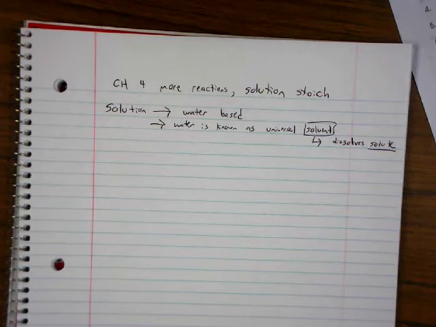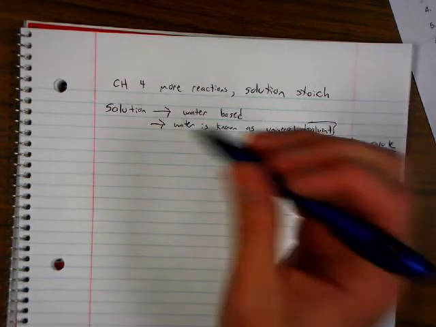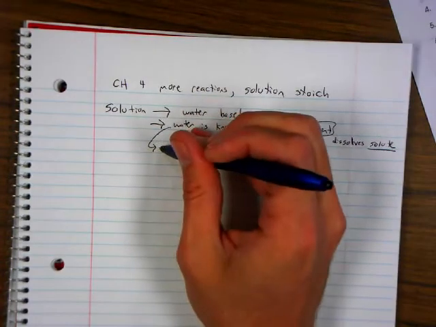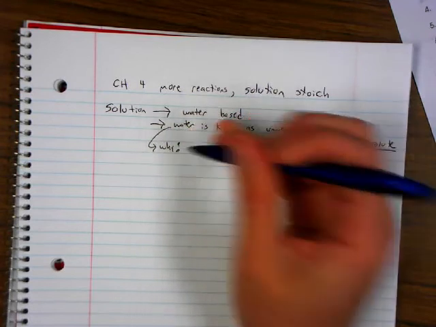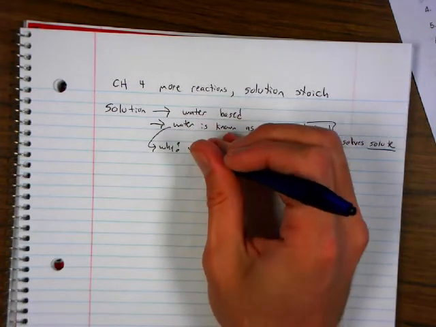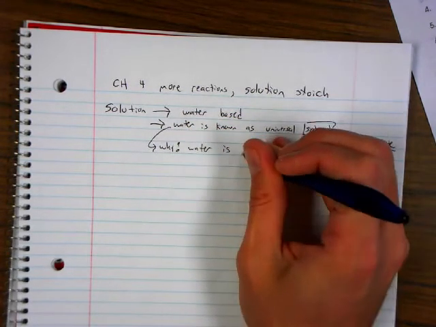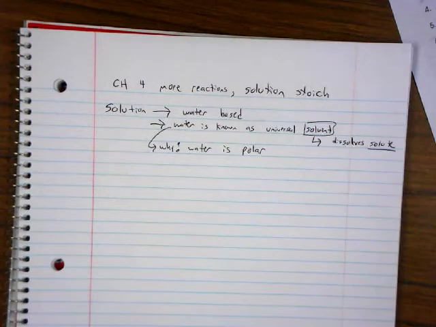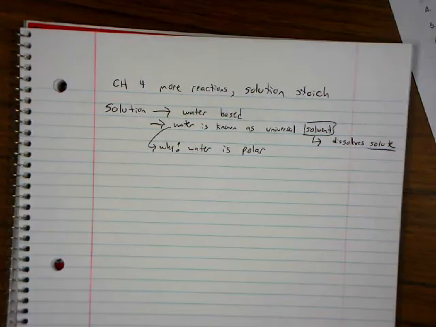And why is water known as the universal solvent? Polarity, yeah, you got it. Water is polar. It's a polar molecule.